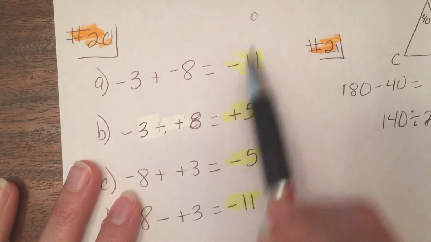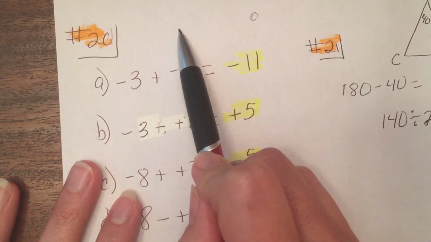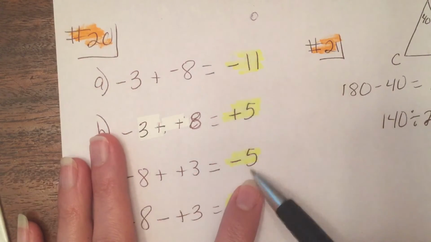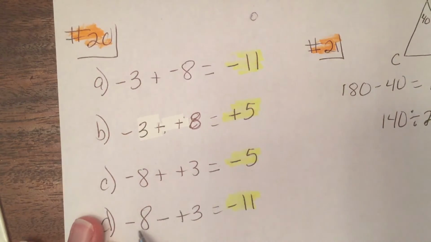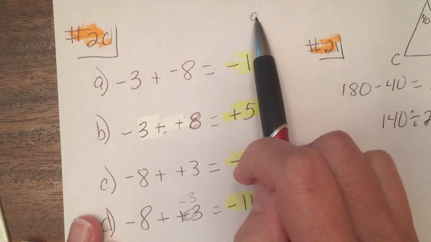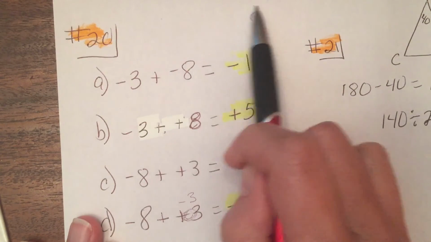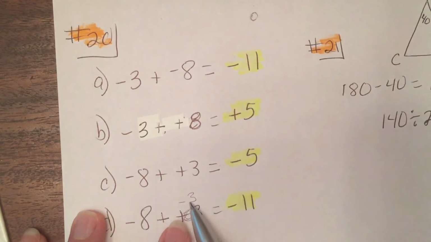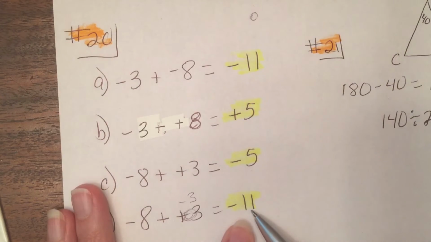-8 plus +3. I go 8 in the negative direction, and then I come back to the right 3. That takes me to -5. -8 minus a +3. Instead of subtracting, we're going to add. The opposite of +3 is -3. So we're going to -8 to the left in the negative direction, and then we're going to go 3 more in the negative direction. That takes me to -11.